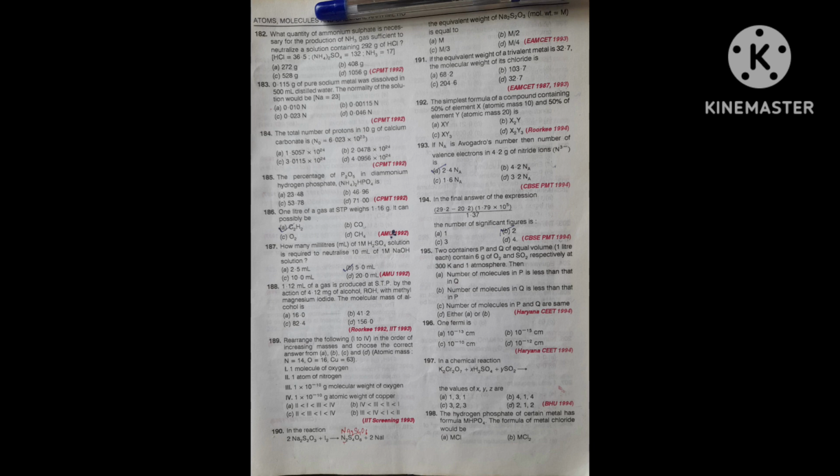First option XY, second X2Y, third XY3, fourth X2Y3. This question is also easy, you can solve it within 1 minute. Now let us think.